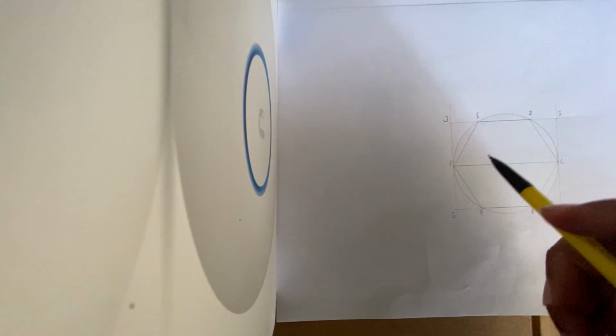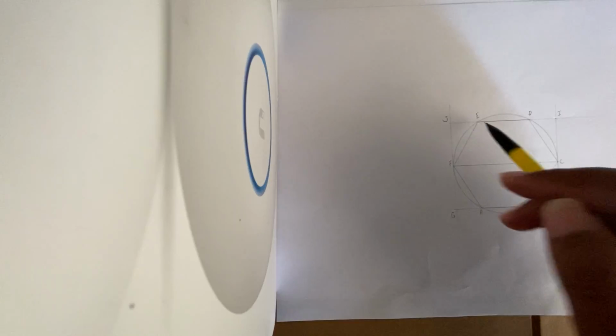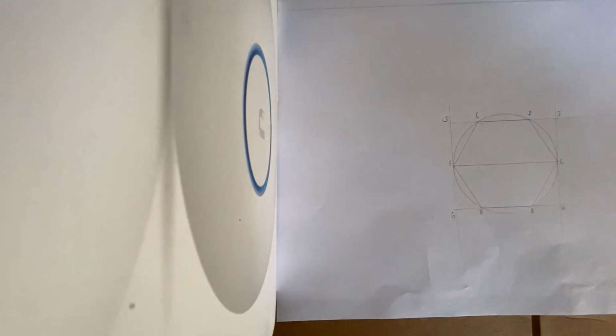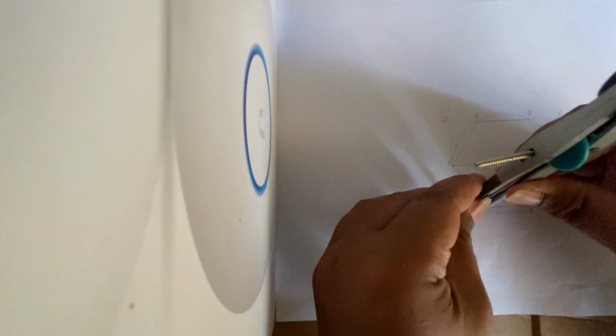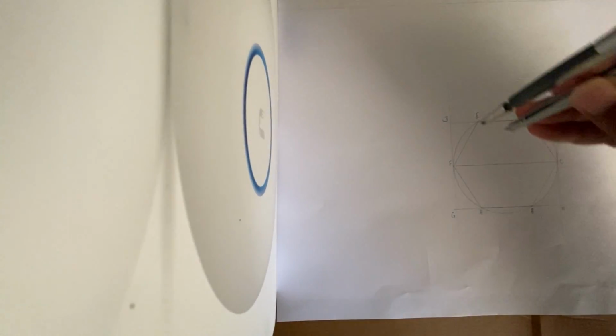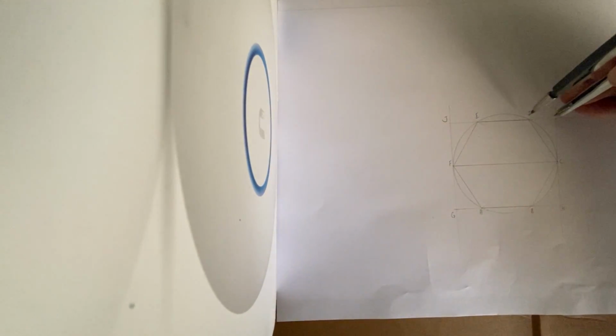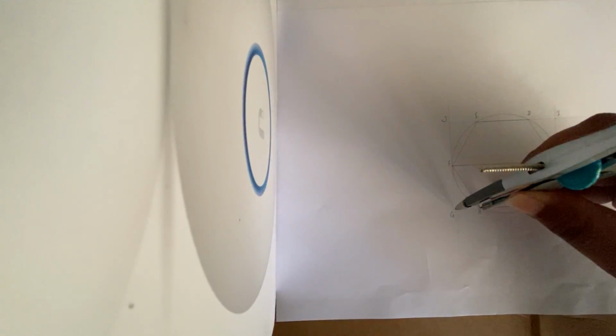So now I can start transferring these points here, A, B, E, and D. So you can take this one measurement here from A to G. And it would be the same here, and same here. Right, so you can just take this one measurement alone.